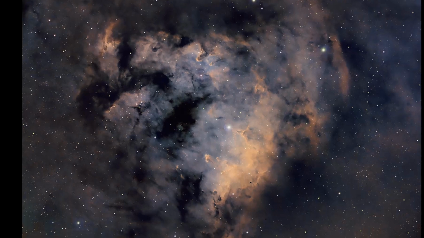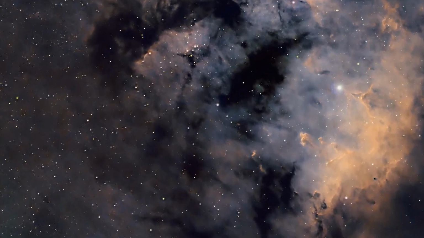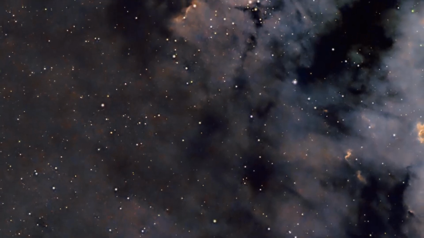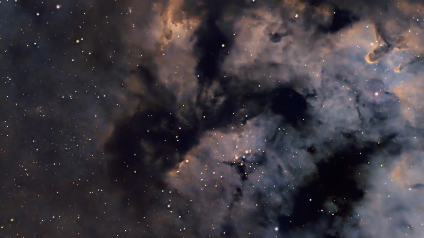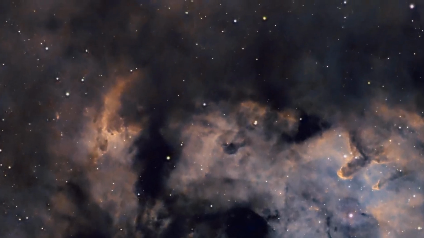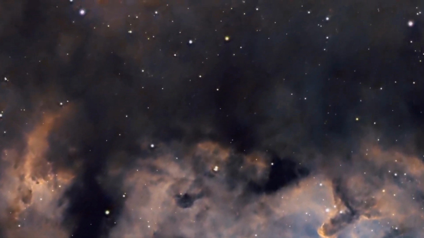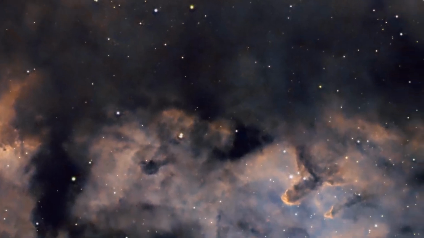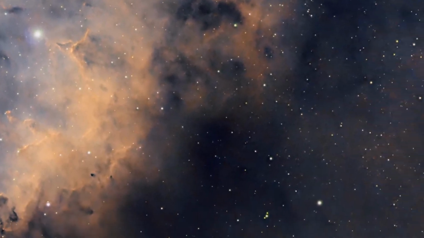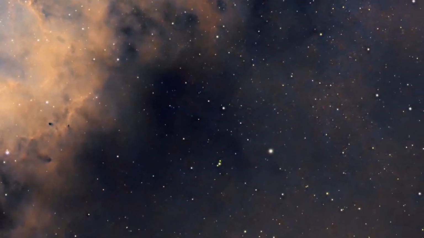Now, dark nebula, you can see very clearly in this image, and some people get fooled by it. Do not think of the dark nebula as a void in space. These dark areas are actually very, very thick clouds of dust where no light is able to pass through.